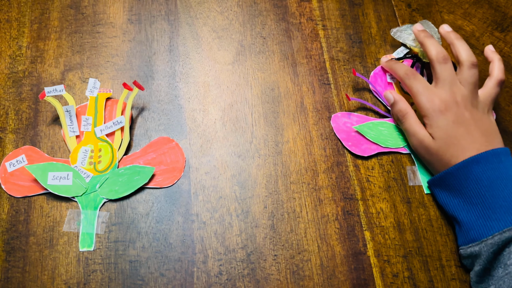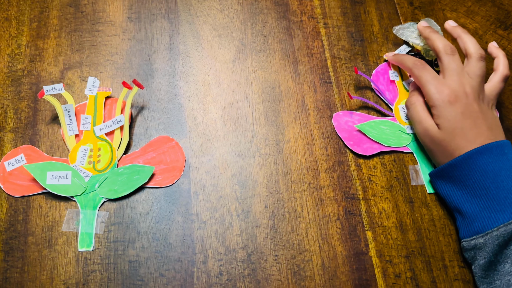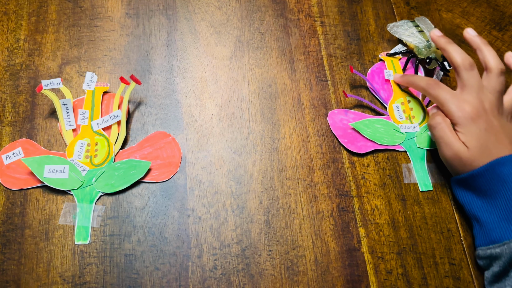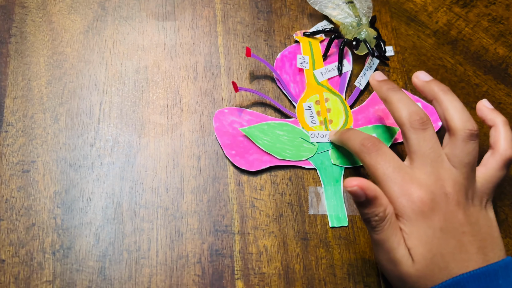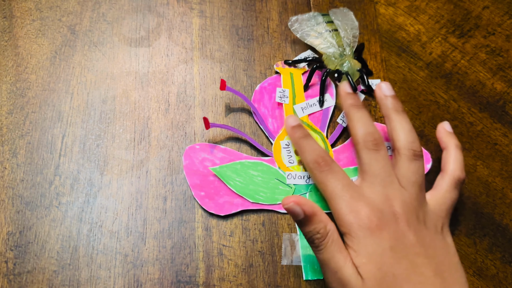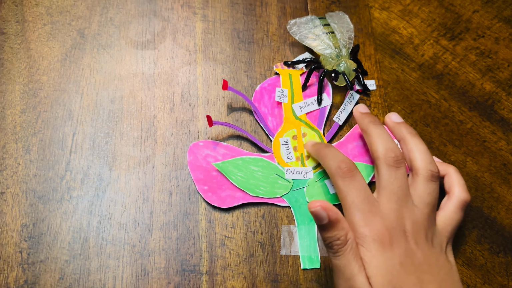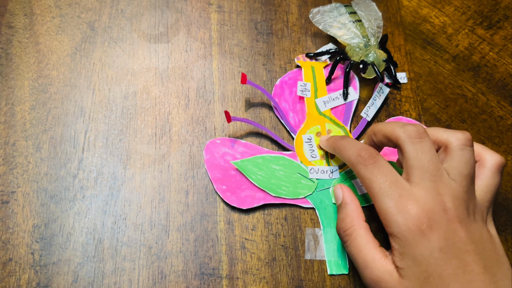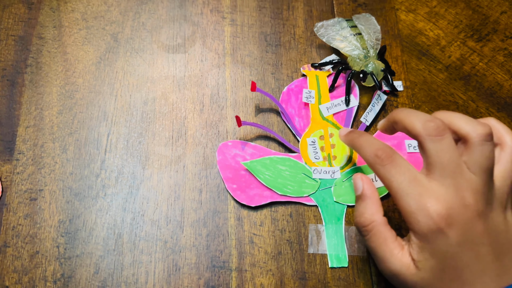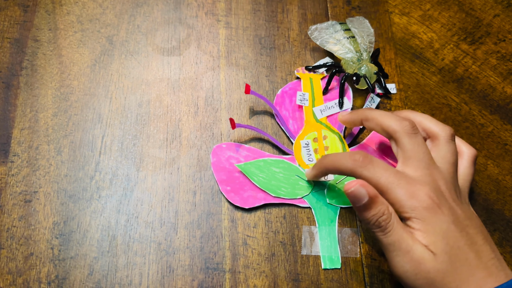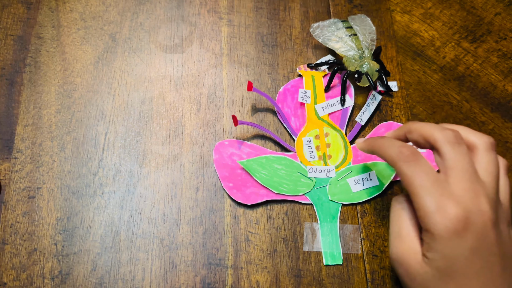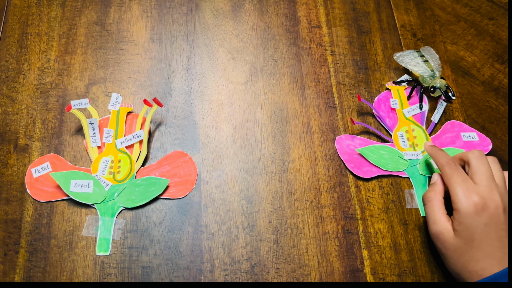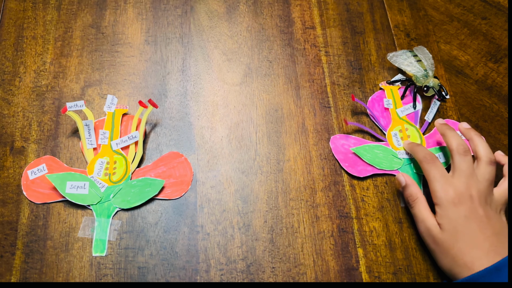It sticks to the sticky stigma, and the stigma sends it to the pollen tube, and then the pollen tube sends it to the ovary, and the ovary sends it to the ovules, and then the ovules use that pollen to make fertilization. Fertilization happens, and then a seed is formed. Then the ovary becomes a fruit or vegetable, but the ovules become a seed. This is one way of pollination, helped by insects, birds, and many more.